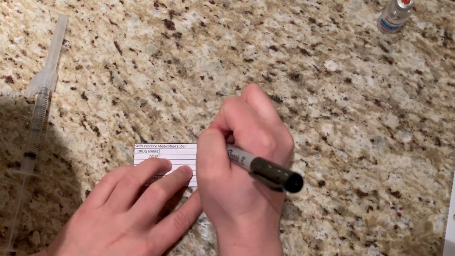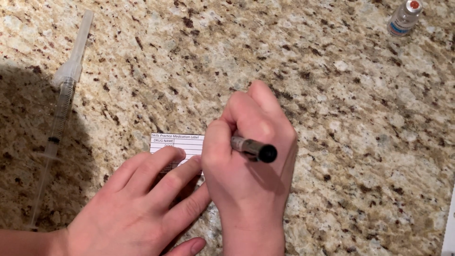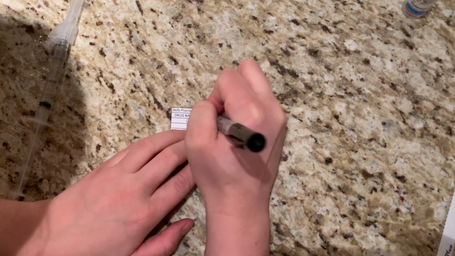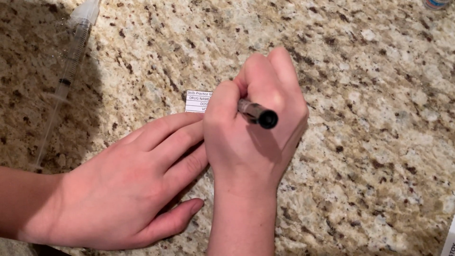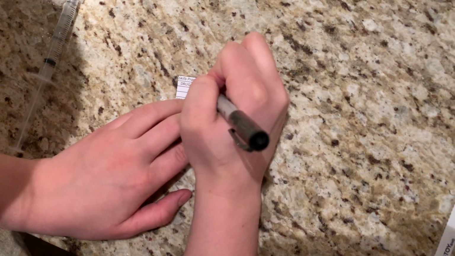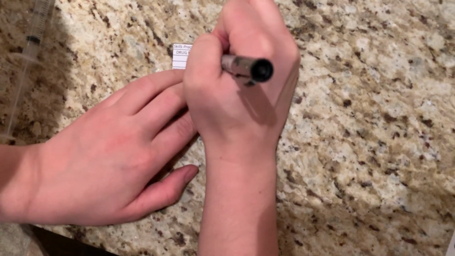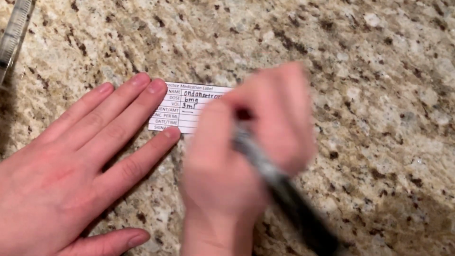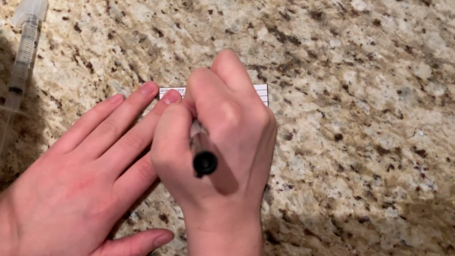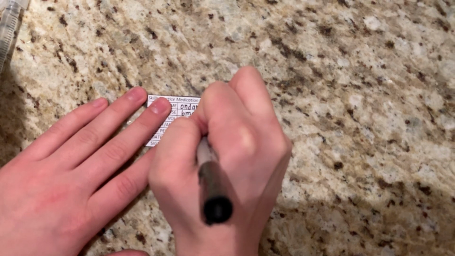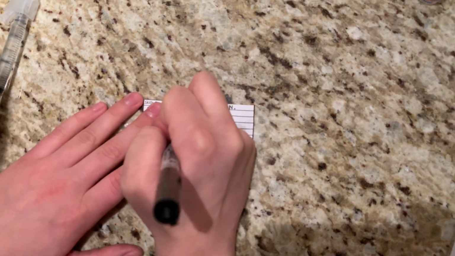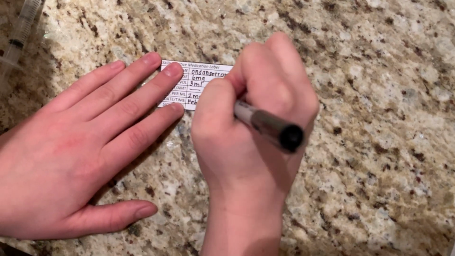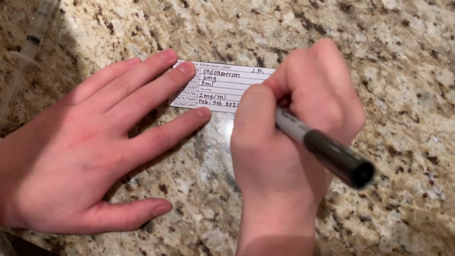So this is for patient Jake Nursing. The drug name, ondansetron. The dose is 6 milligrams. The volume is going to be 3 milliliters. I don't have to dilute it. The concentration is 2 milligrams per milliliter. The date and time, so it's February 7th, 2021, and it's 16:35.